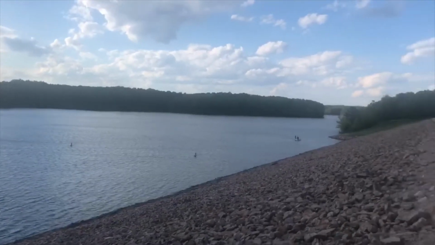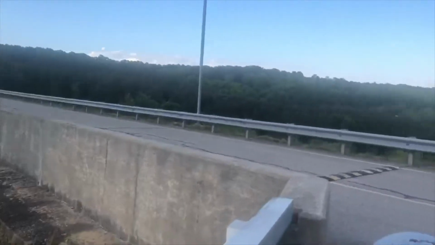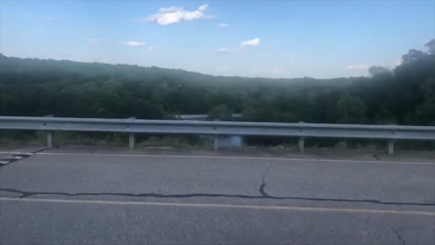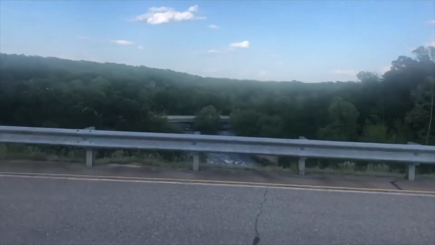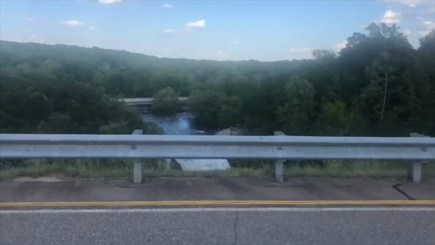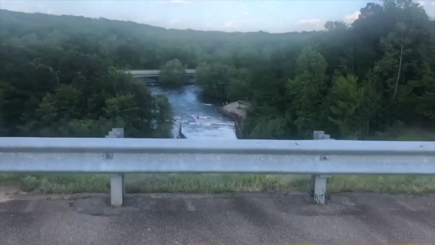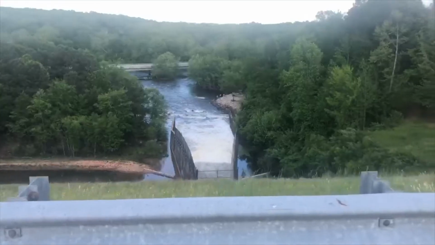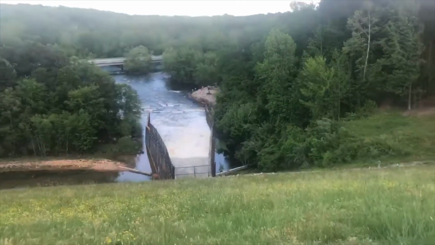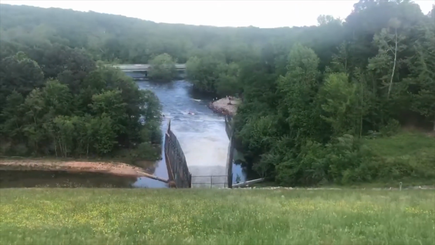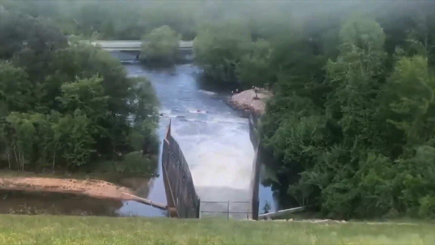Other side of the dam. We have the Neuse River, and you can get a great view of the sluiceway from up here that we saw earlier down at the bottom.